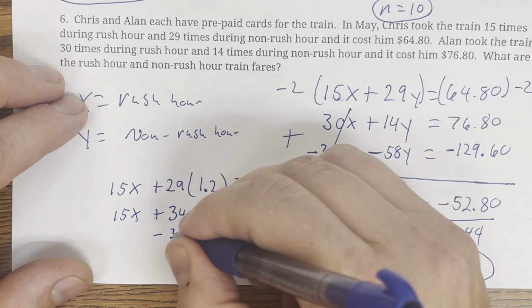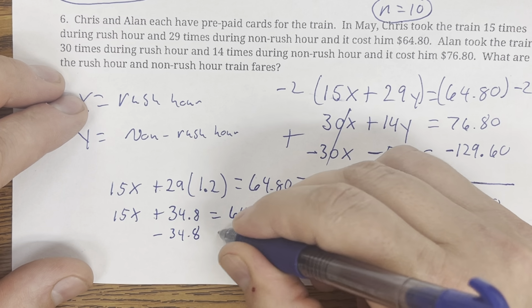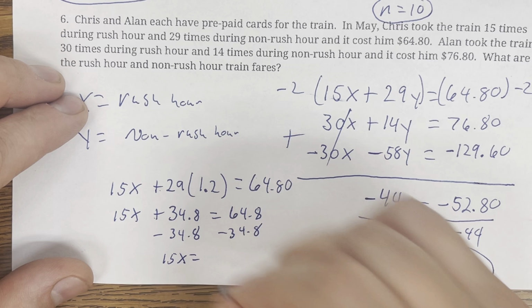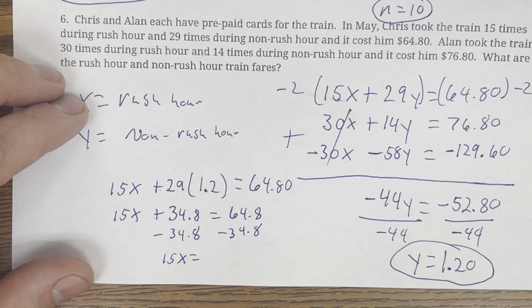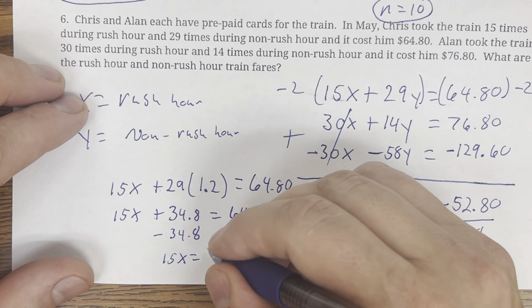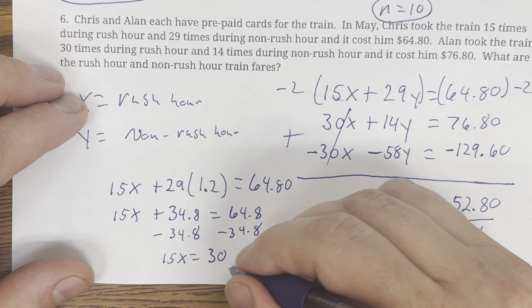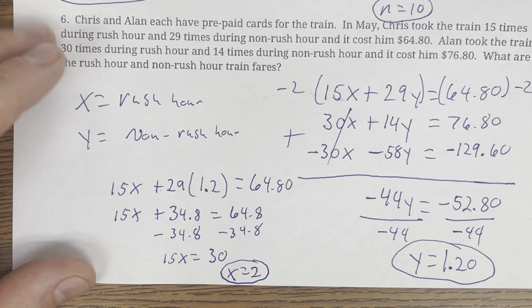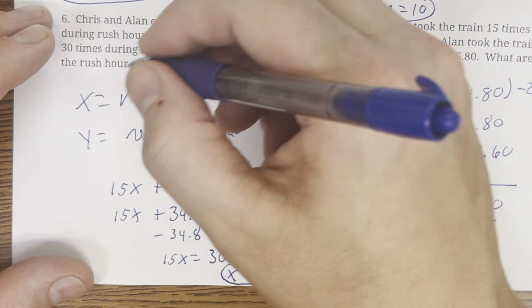So minus our 34.8. And 15x is equal to 30. Yep. Divide, x equals 2. So, rush hour is $2.